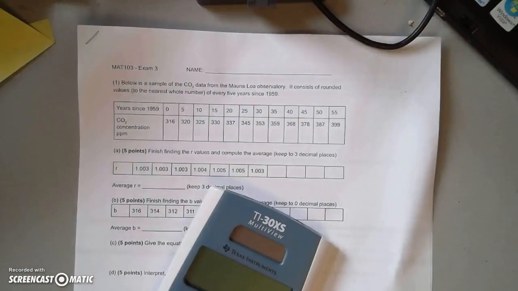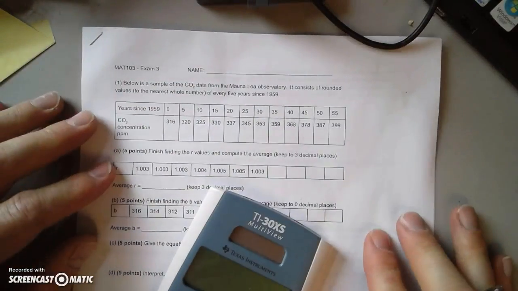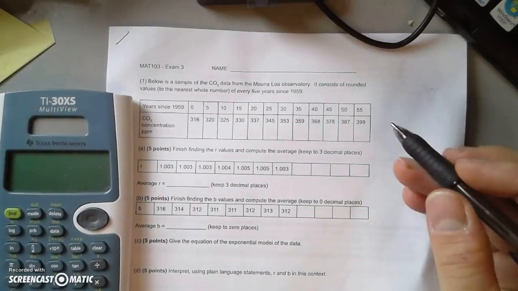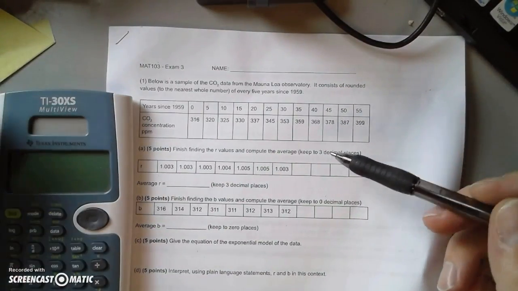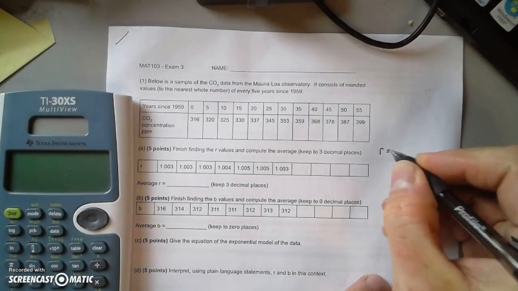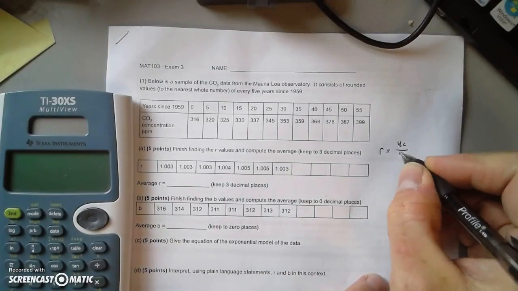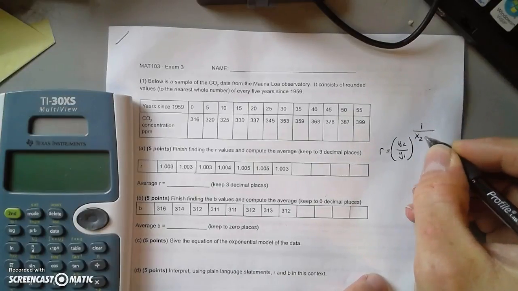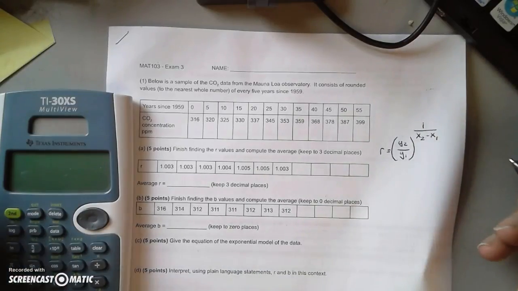Alright, I am behind in grading this exam, so I thought I would do a little video tutorial so that you could use this. Alright, so here we have some data. We're asked to find R's and M's. To find R, we use the y2 over y1 to this power 1 over x2 minus x1.